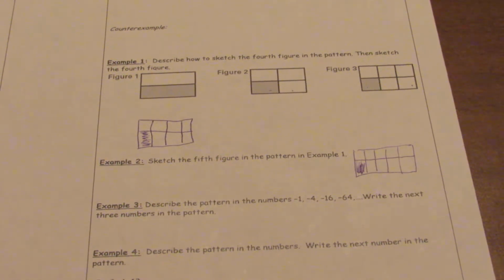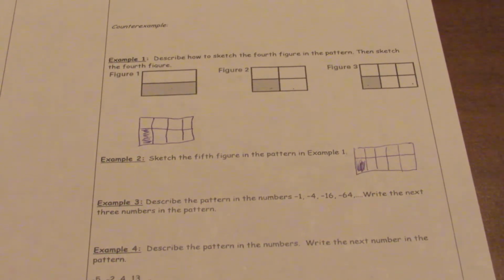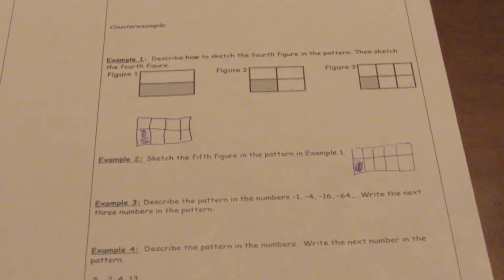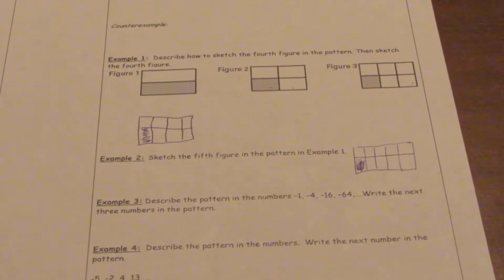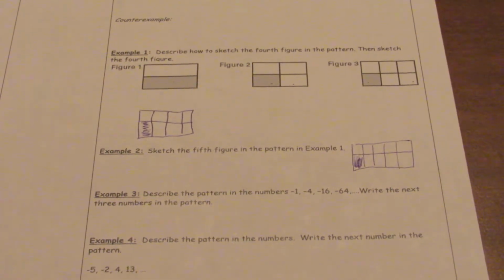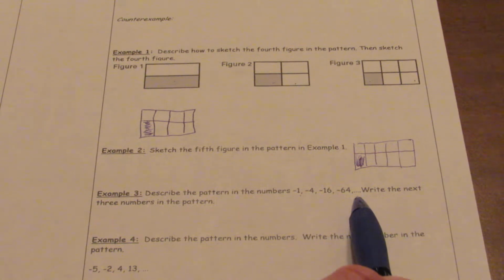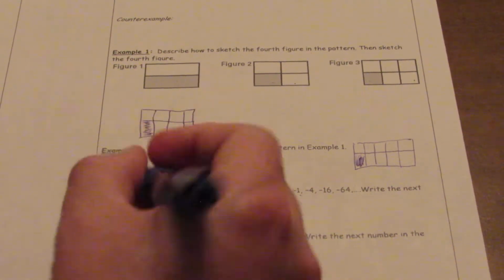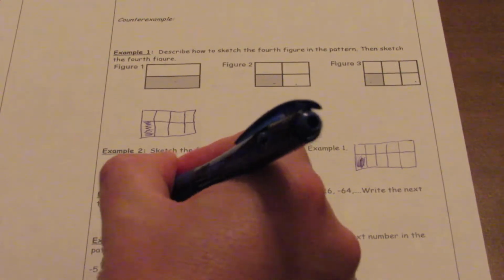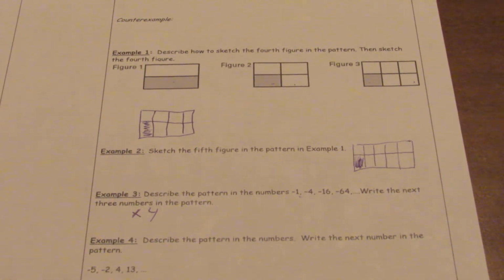Example 3 says describe the pattern in the numbers -1, -4, -16, -64, and write the next 3 numbers. When I'm describing the pattern, there's a couple things you can use here. I can look at how my numbers are changing. Sometimes that's adding, sometimes that's subtracting, sometimes that's something else you can see. In this case, each one of these previous ones is getting multiplied by 4. So my pattern would just be times 4.